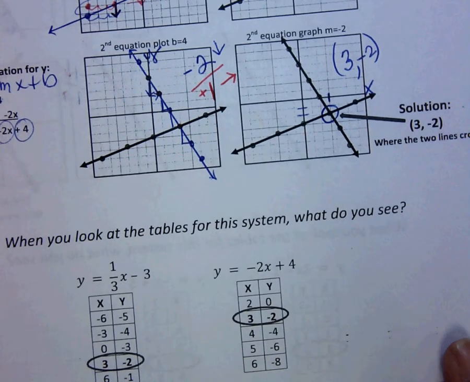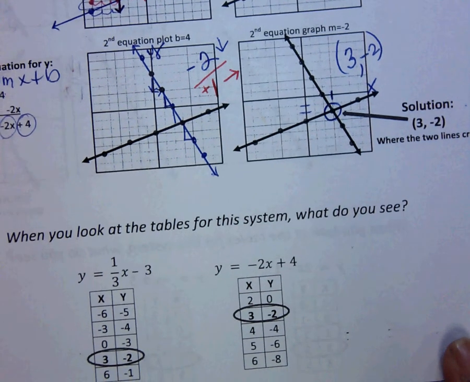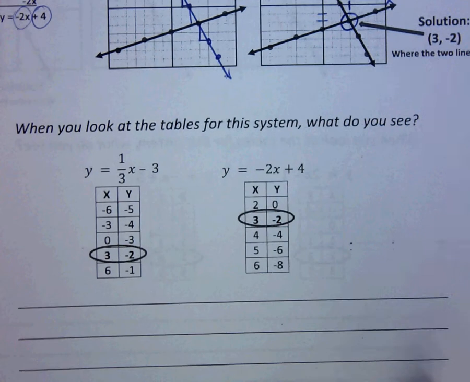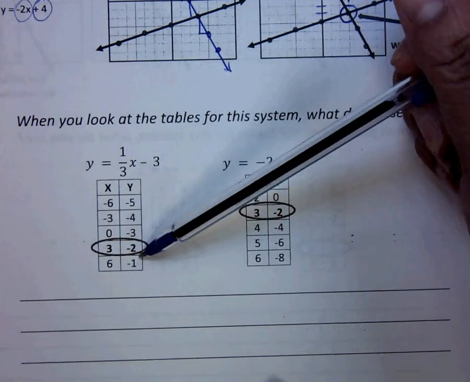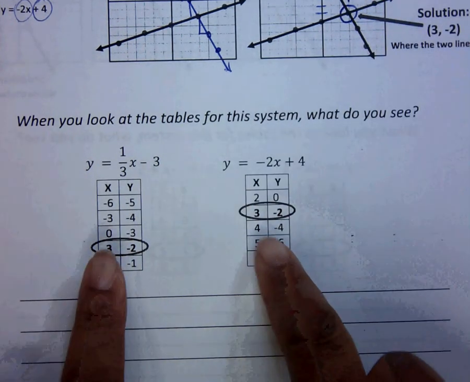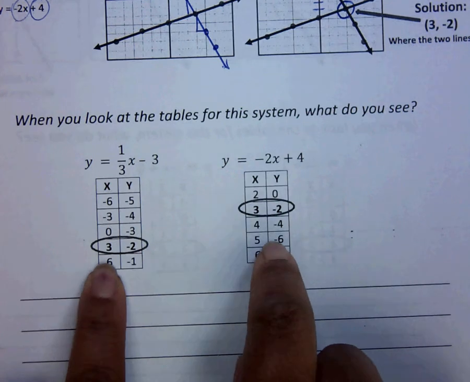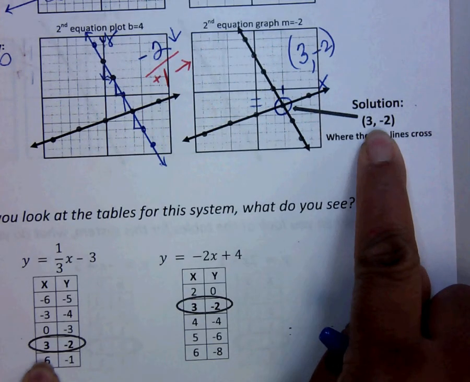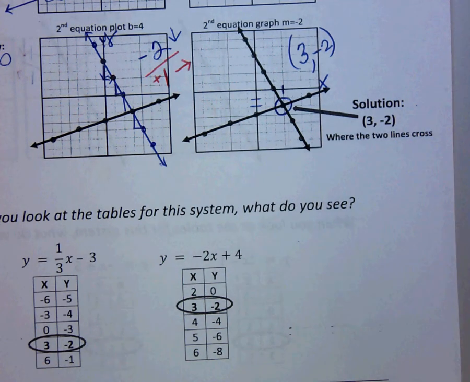Let's look at what it says down here. When you look at the tables for this system, what do you see? 3, negative 2 appears on both tables. And that is what is supposed to happen when it is the solution. Now, mind you, there will be a time when you look at the tables and you do not see the solution.